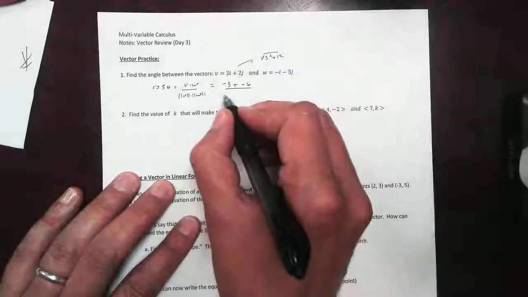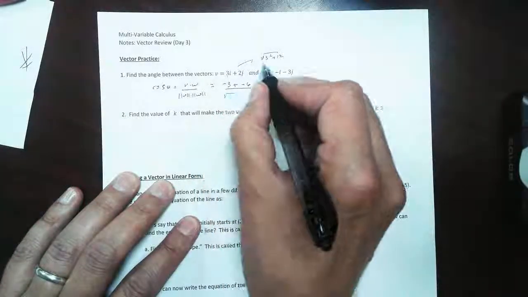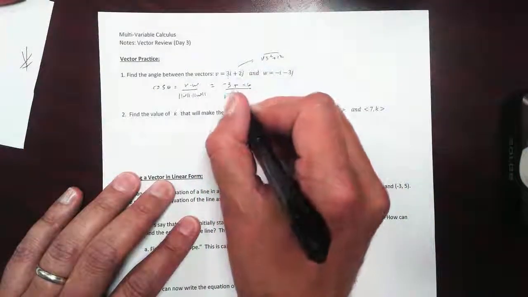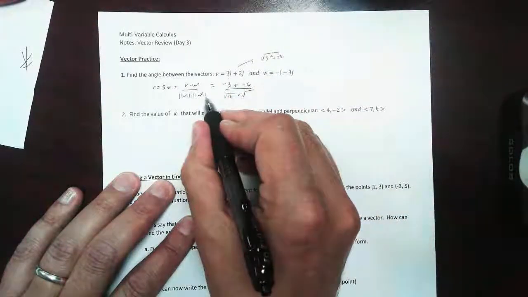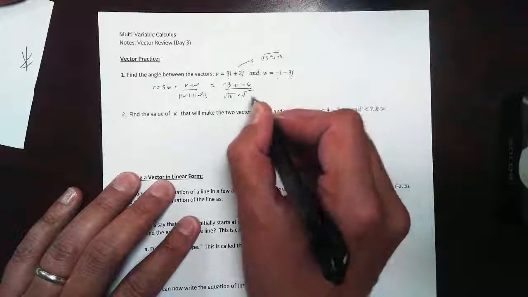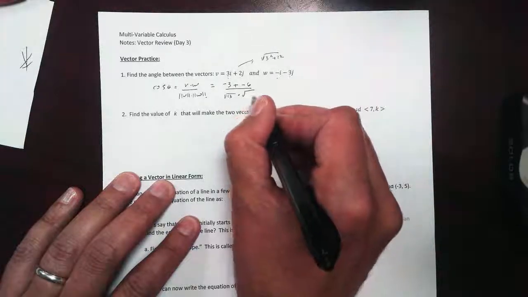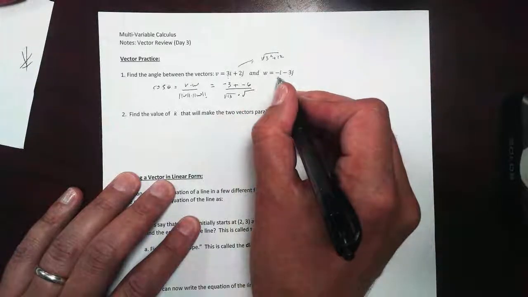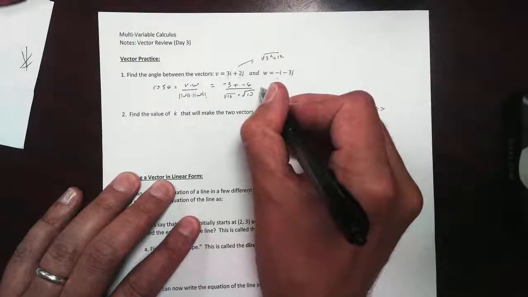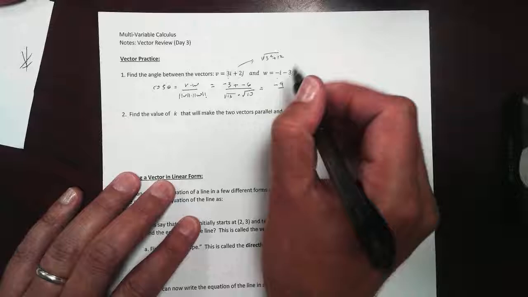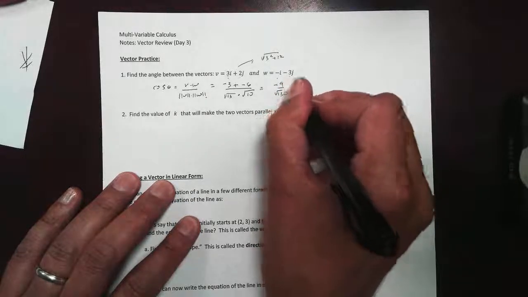So that's going to give us the square root of 9 plus 4, so that's going to be 13, times the magnitude of w, which is 1 plus 9, so it'll be the square root of 10. And that gives us a negative 9 over the square root of 130.